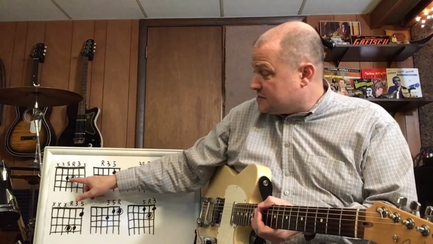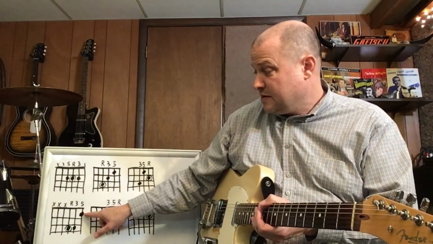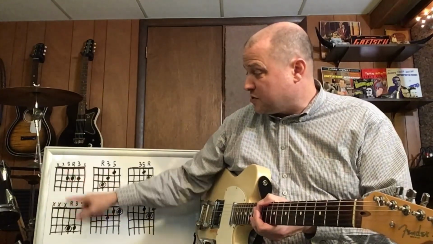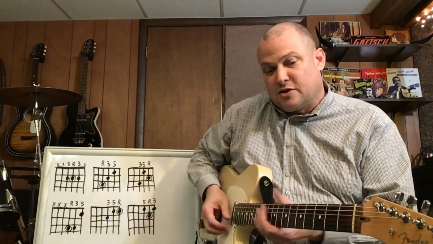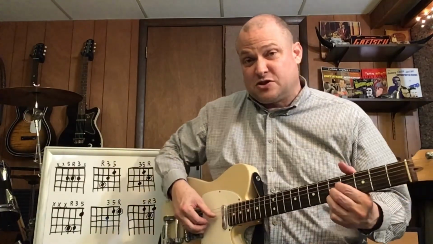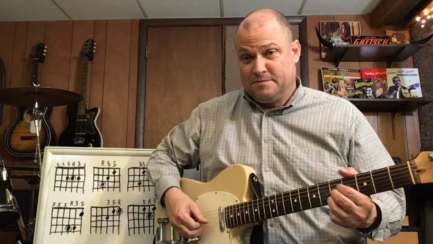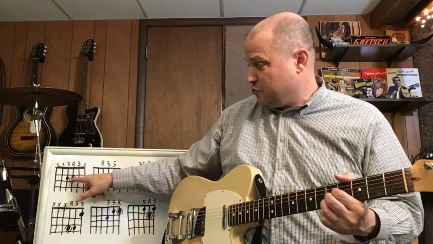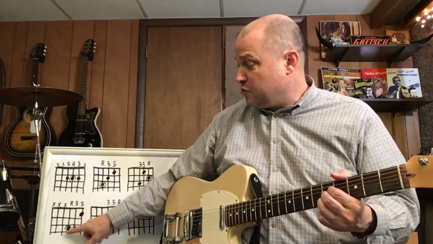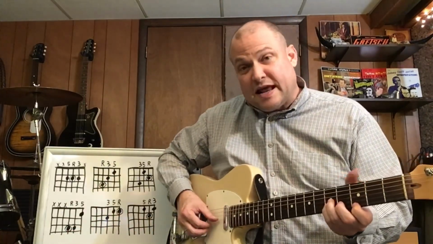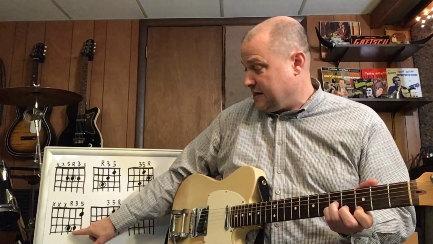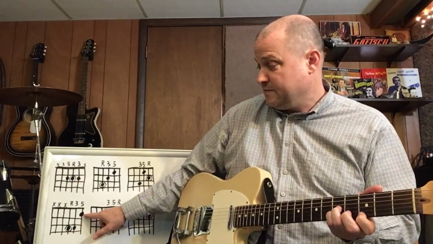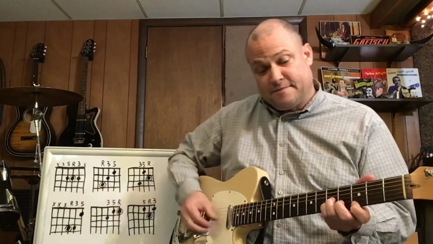We have these same shapes, but now we're getting rid of the fourth string and we're adding the first string. So our C chord that went like this on the fifth fret, right? Root was here on the third string. Root is still going to be on the third string, but now we're going to go... So this is C, E, G. Root, 3, 5.